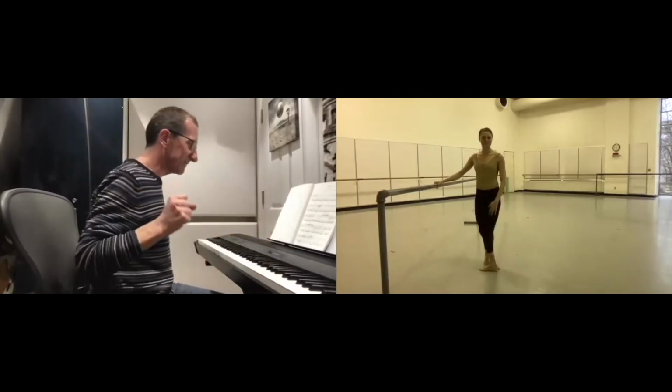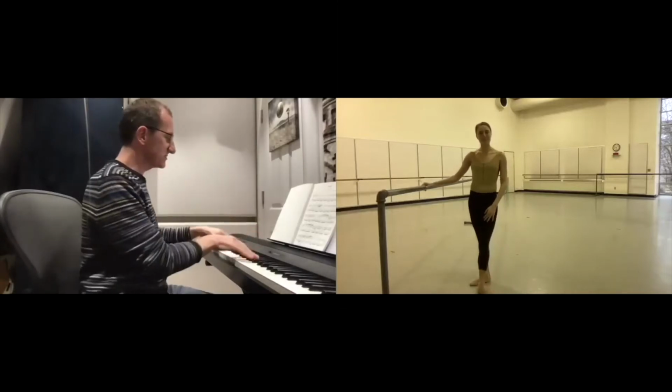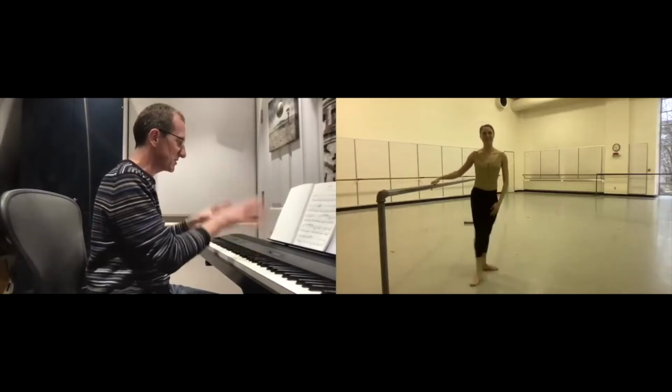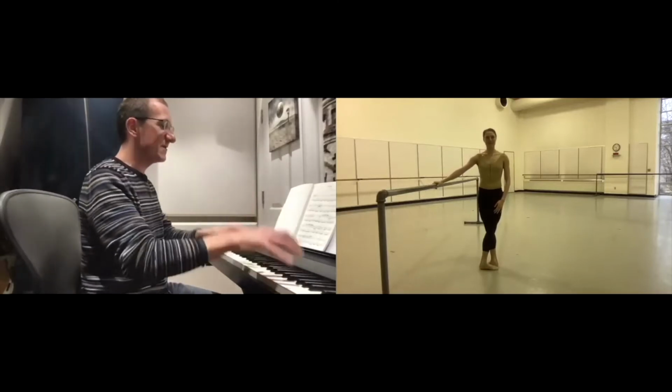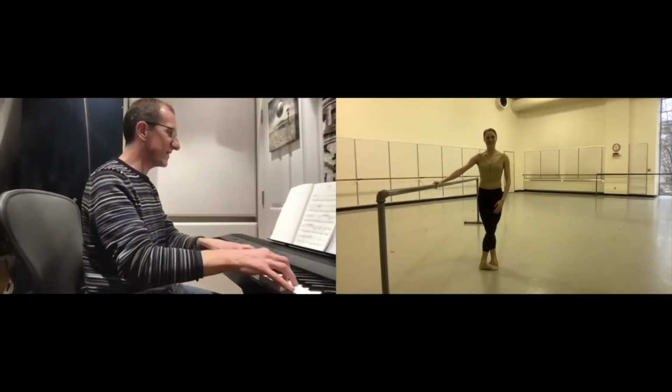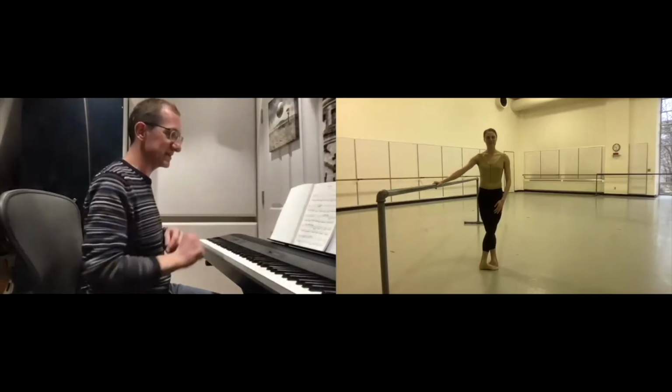A bit more of a drivey thing. You could tell I was using the left hand of the piano, the kind of bottom register. Anything you want to be light, find some music that is up there. I'll get your pianist to play everything up an octave.